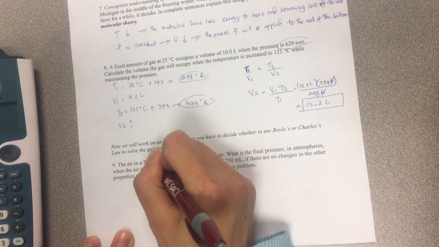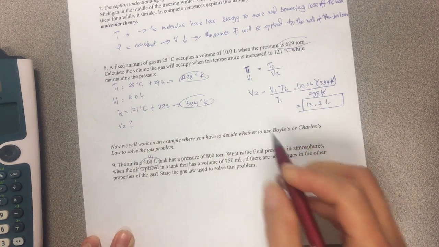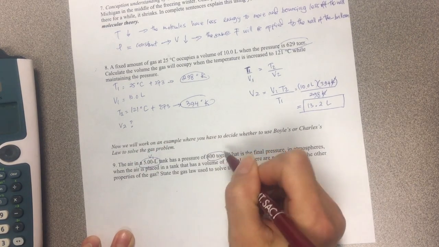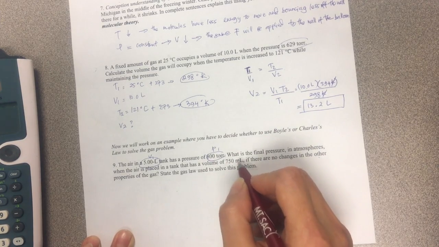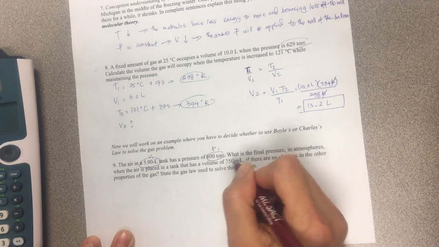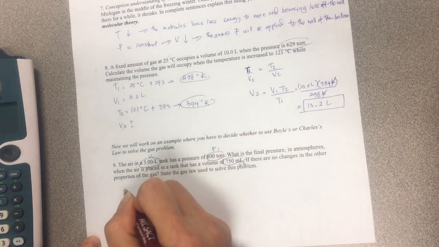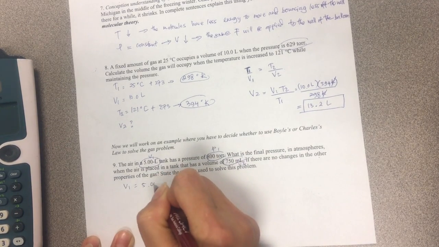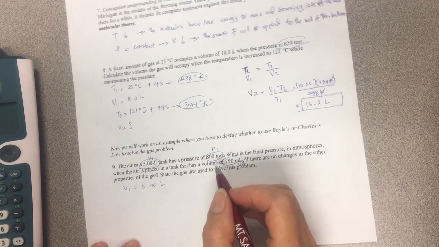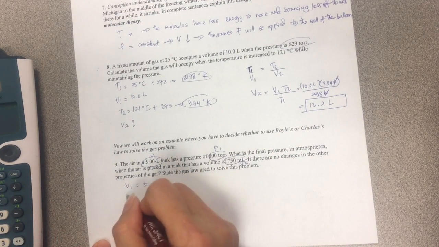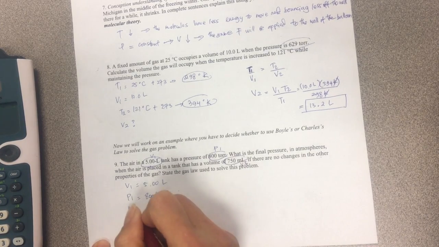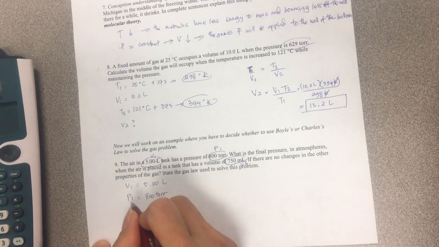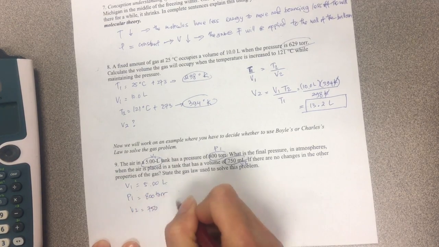This is V1, and this is P1, and then the second volume V2. So let me write it down here so it will be more clear. V1 5 liter, P1 800 torr, and V2 750 milliliter.